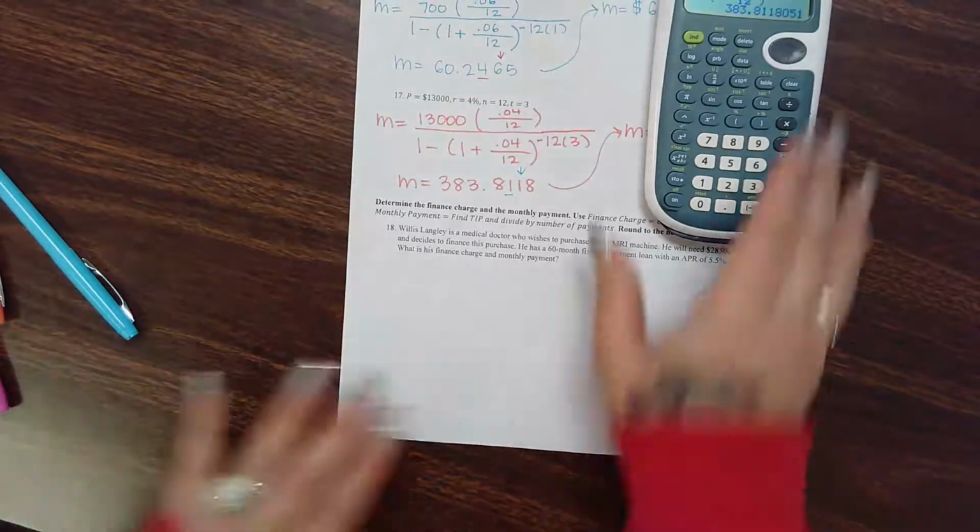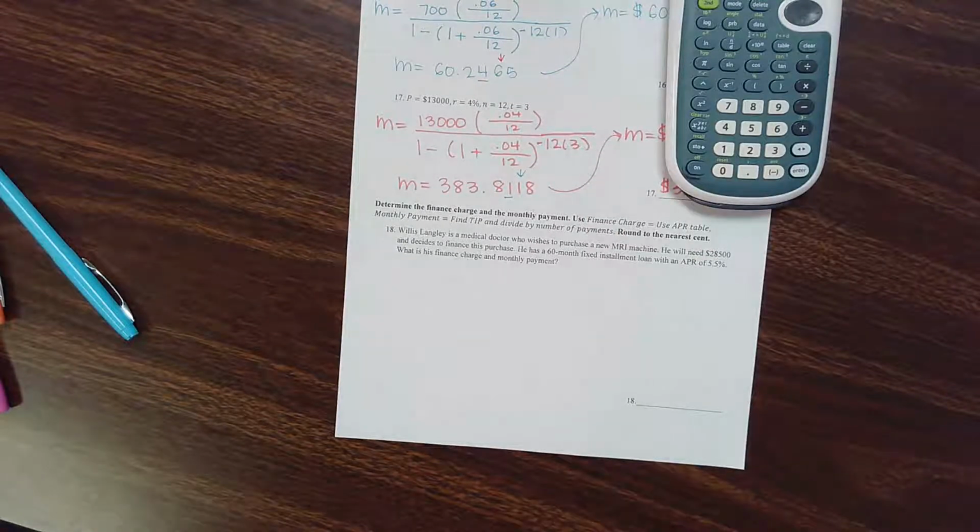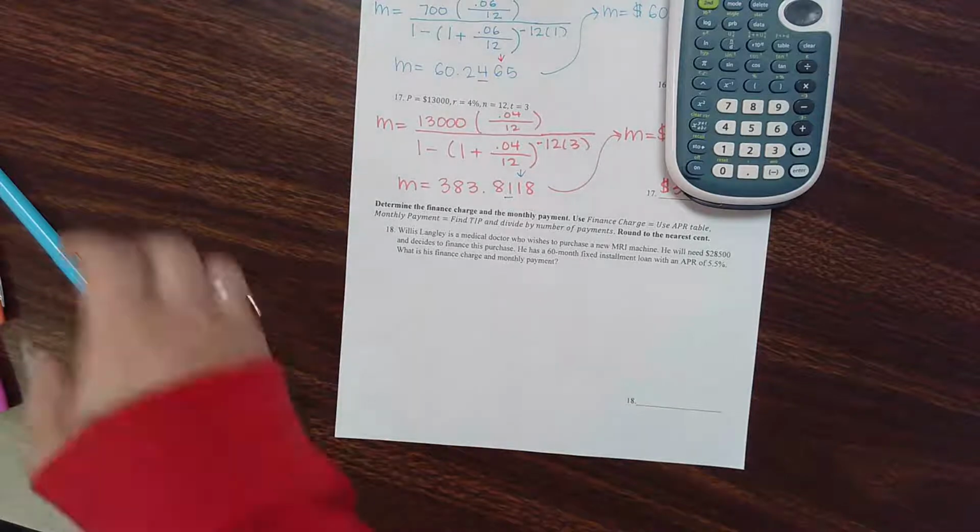So, y'all, bold directions, read them. Literally not charging you anything extra to give you all of this free advice within every single direction, okay? I could just say, hey, tell me the finance charge and the monthly payment, and you not really know what you're supposed to do. I tell you how to find it, what to use, and what to do, okay? So, determine the finance charge and the monthly payment.